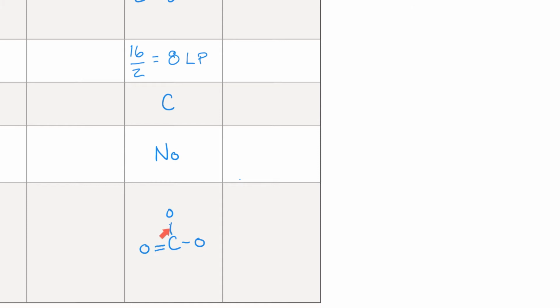Carbon is seeing 2, 4, 6, 8, so its octet is satisfied. So we will want to put our lone pairs around the oxygens. This oxygen right here, so we've got 1, 2, 3, 4. So it's seeing 2, 4, 6, 8. Its octet is satisfied. This oxygen, 2, 4, 6. And then our bond is the 8th one, so its octet is satisfied. Our last oxygen, 2, 4, 6, and the bond is 8, so its octet is satisfied.